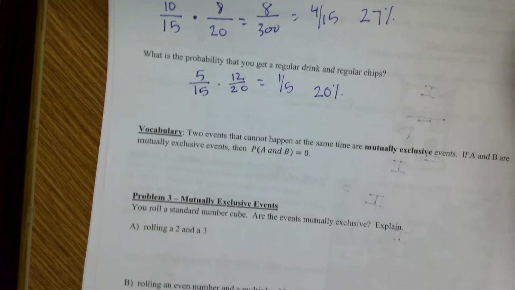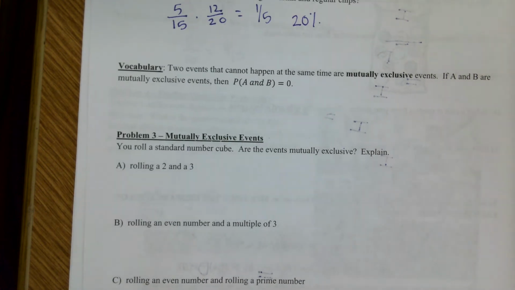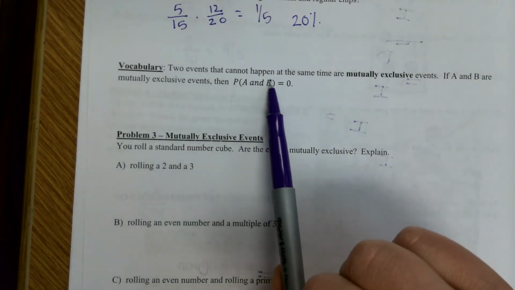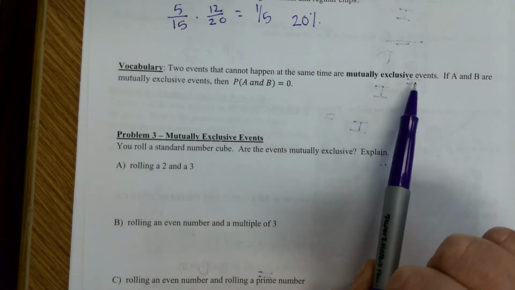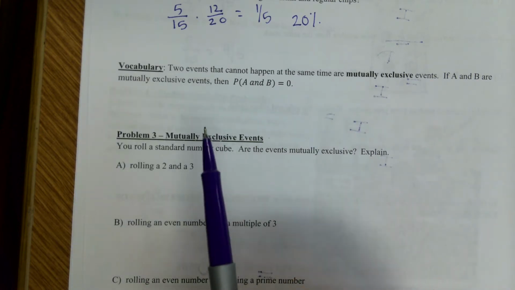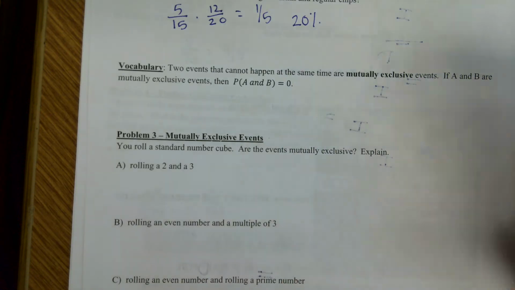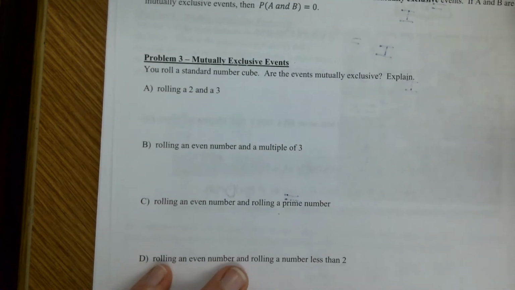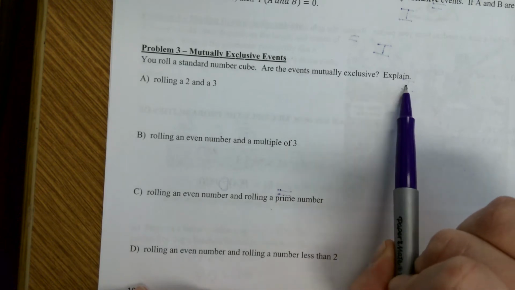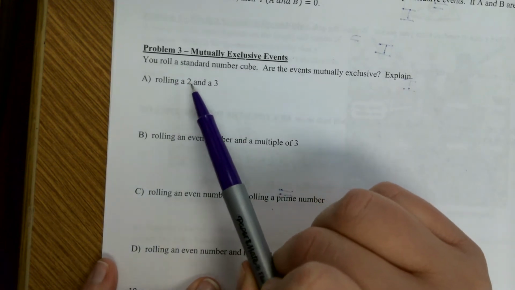So now we're going to get into mutually exclusive. 2 events that cannot happen at the same time are mutually exclusive. So if they're mutually exclusive, then when it has an and here, it would be 0%. They can't happen at the exact same time. So you roll a standard number cube. Are the events mutually exclusive? Explain. You roll a 2 and a 3.